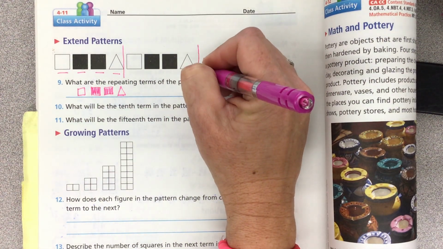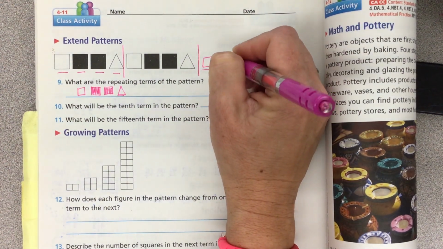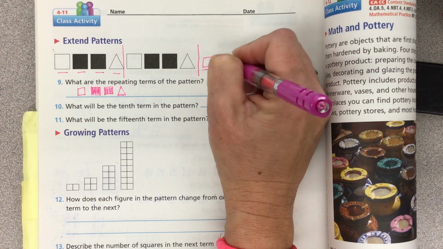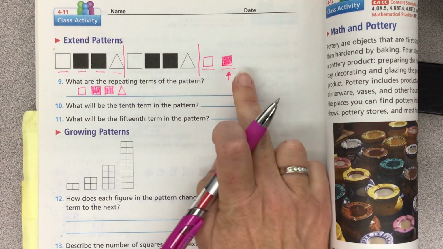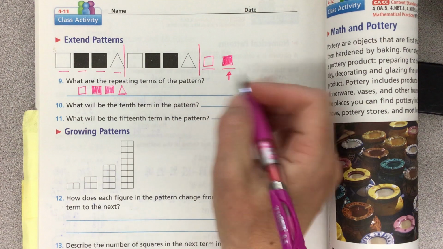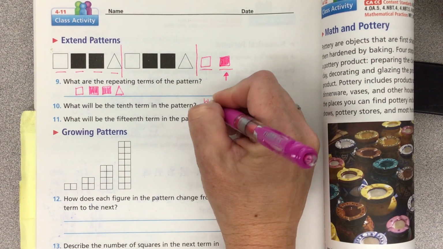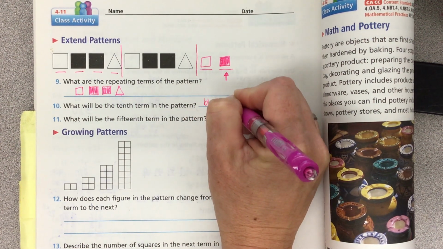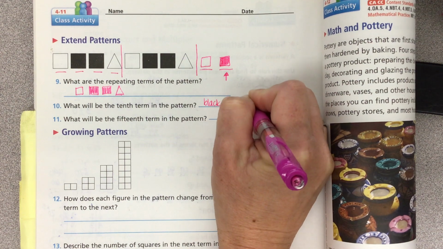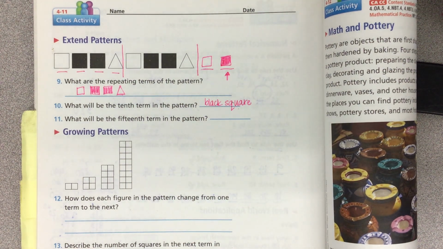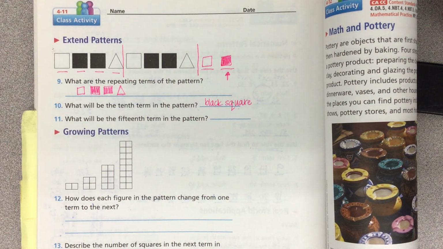I love how you said because after the triangle, the pattern will repeat. So we know that the 10th term in the pattern, and you could draw it in or you could say it will be a black square. Yes, Nolan?